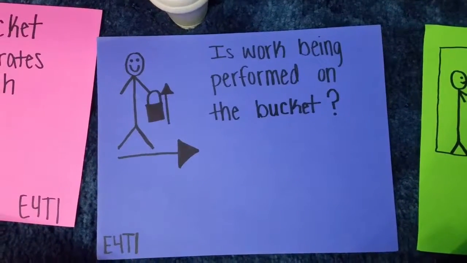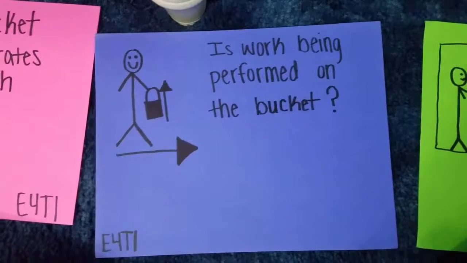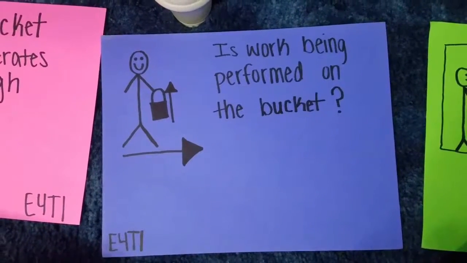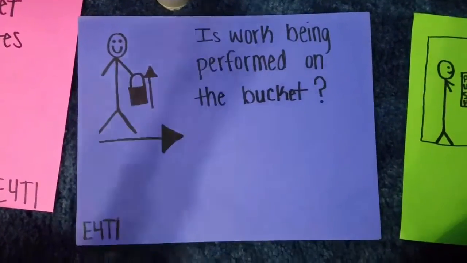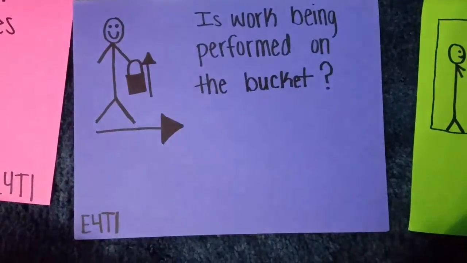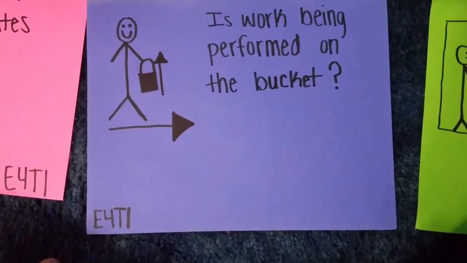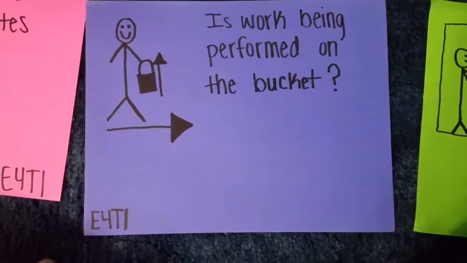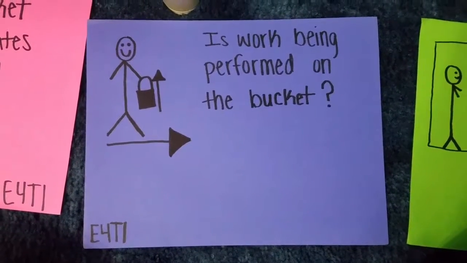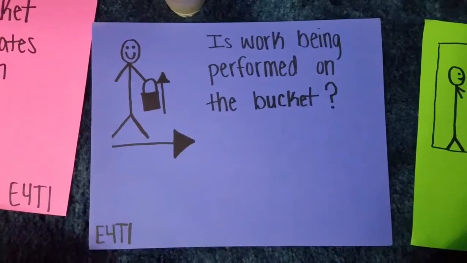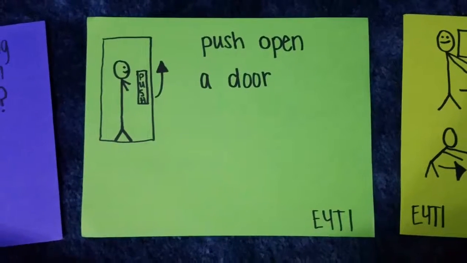A person walking and carrying a bucket is not an example of work because the force being applied is going up because you're holding up the bucket, and although the bucket is moving horizontally, the force that's being applied to the bucket is not making the displacement. So the displacement and the force are not in the same direction, which means work is not being performed.